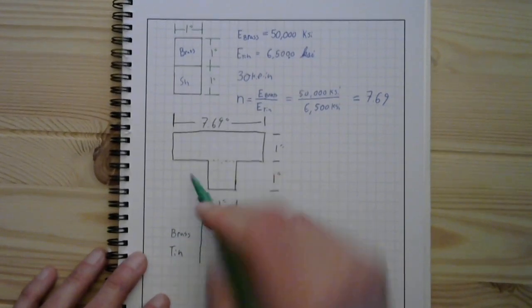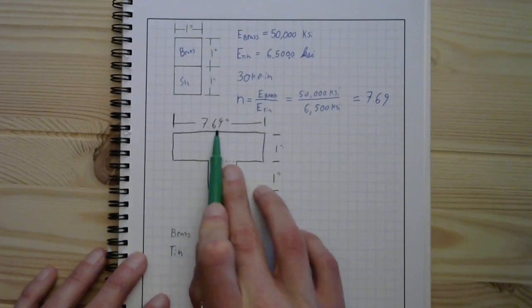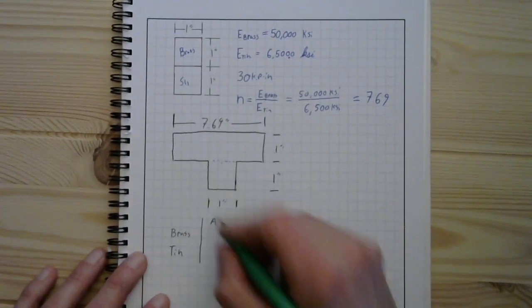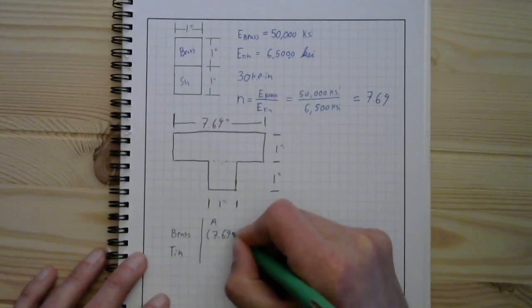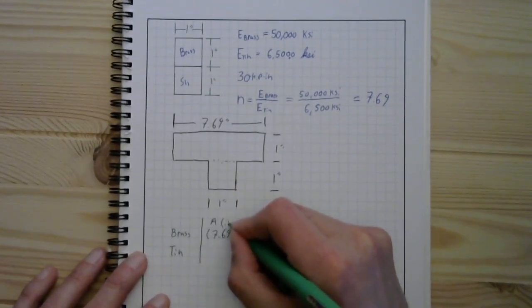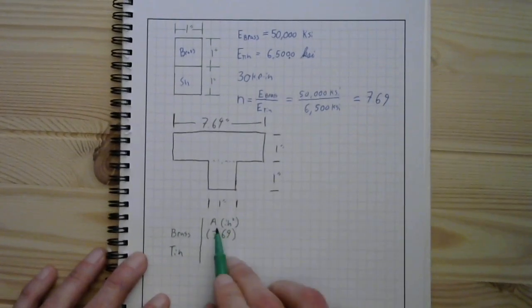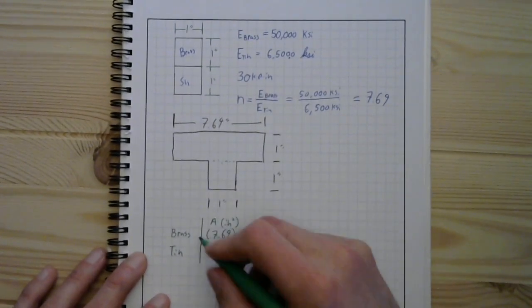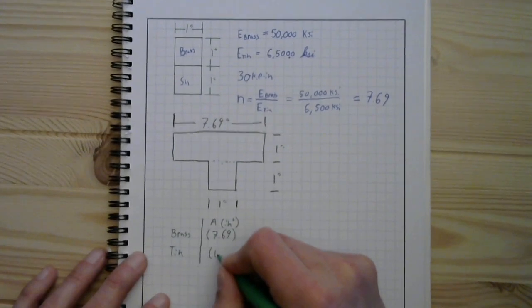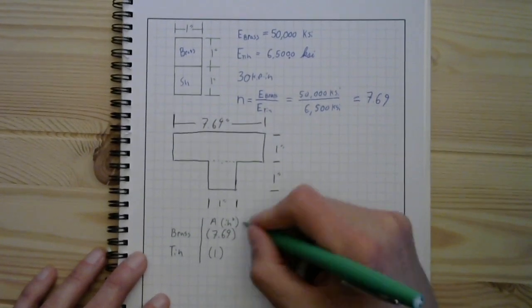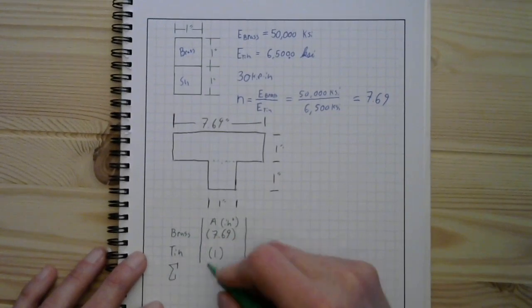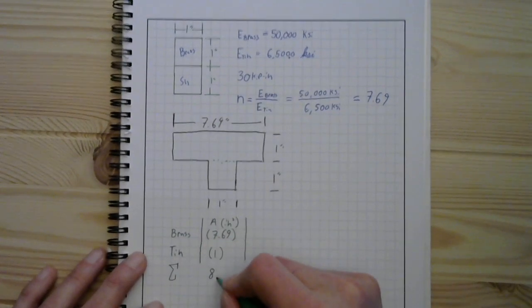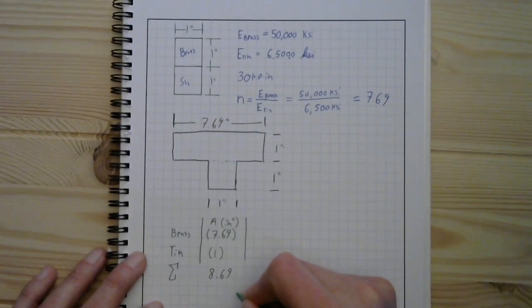The area of the brass is going to be 7.69 inches times 1 inch, so 7.69. The area is measured, of course, in square inches. The tin is just going to be 1 square inch. And the sum total will be 8.69.